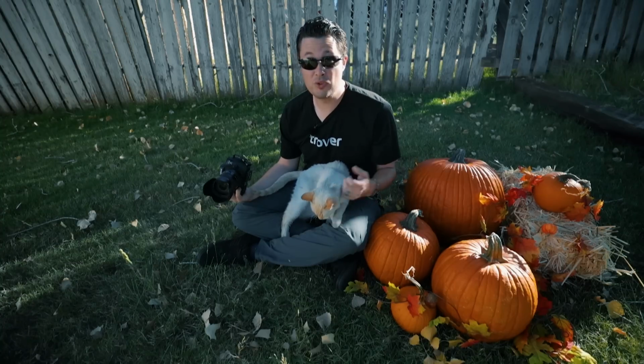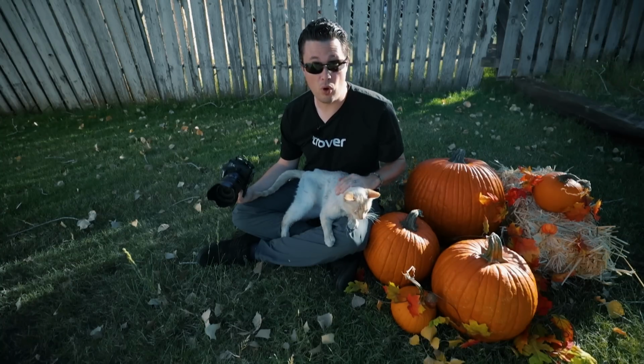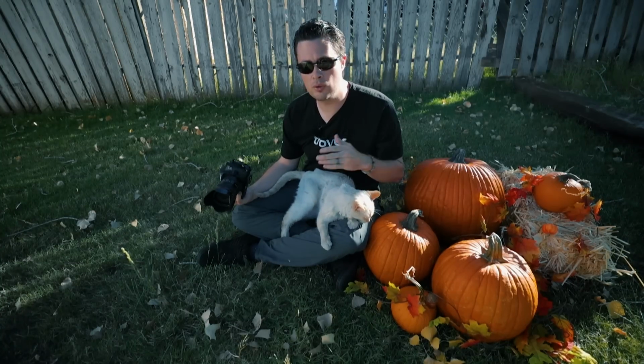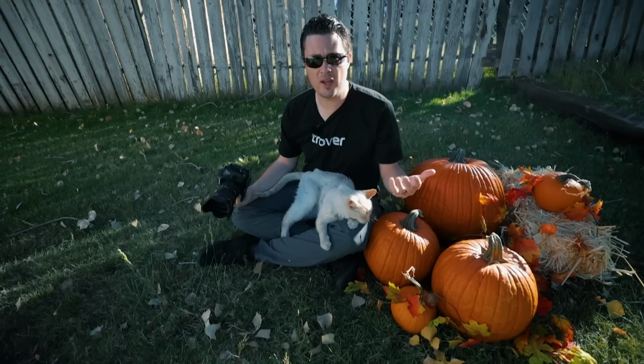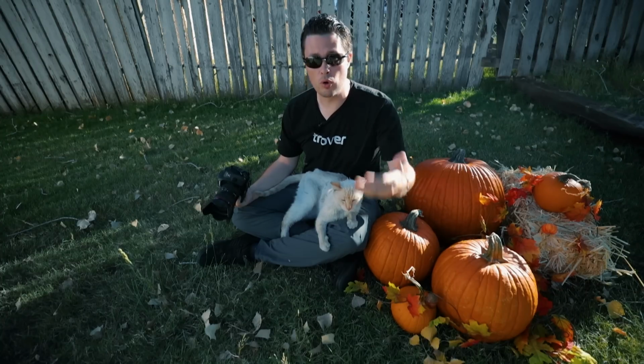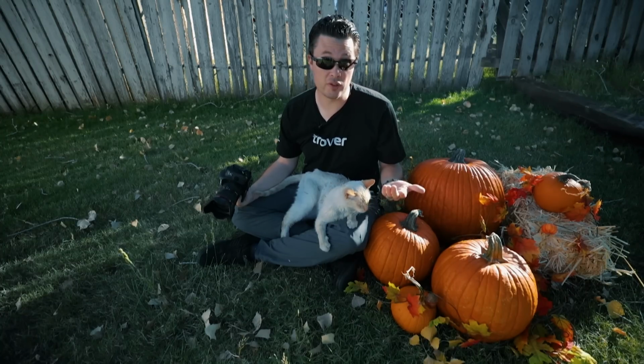All right, so hopefully that helps you understand the differences between RAW versus JPEG and why you would want to use one versus the other. And hopefully that helps you get an idea of your personal setup and what might be best for you.